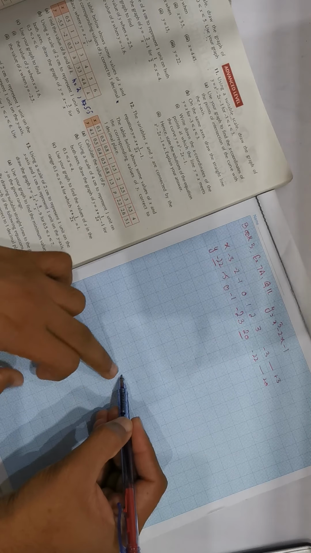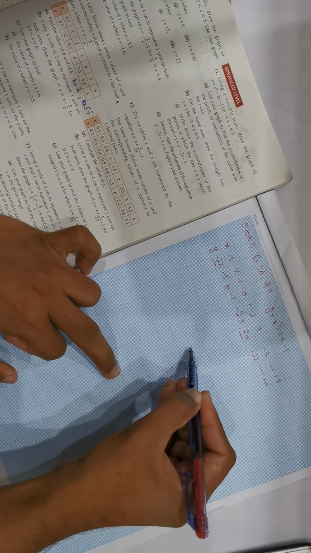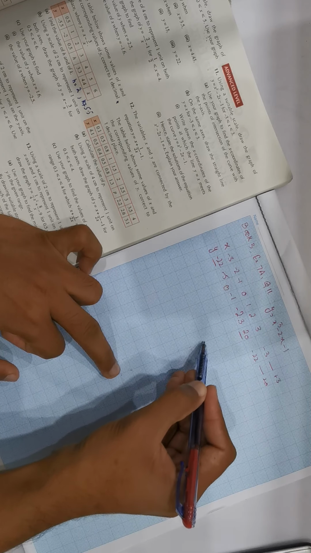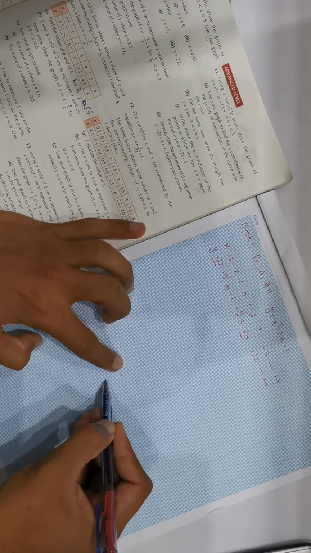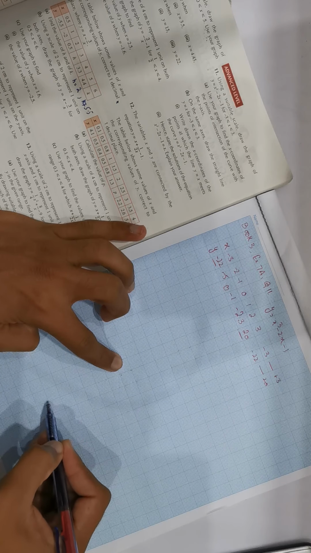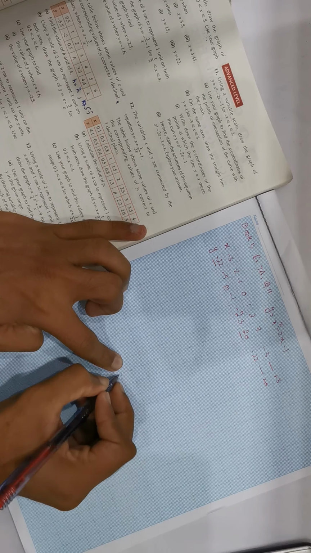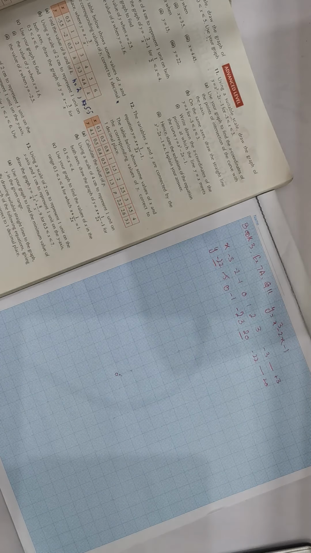So if my origin is over here, I have 1, 2, 3, 4, 5, 6, and then 1, 2, 3, 4, 5, 6, 7, 8, 9 and 10. And 1, 2, 3, 4, 5, 6, 7, 8, 9, 10 and 11. That's fine. Over here, I'll mark my origin.